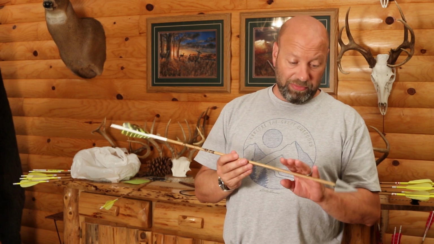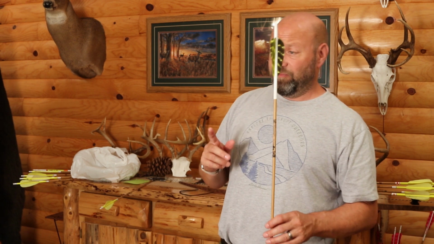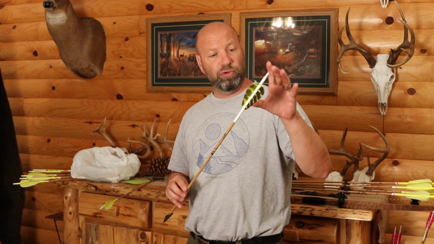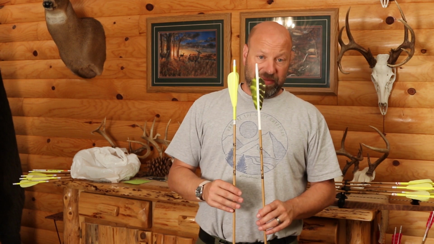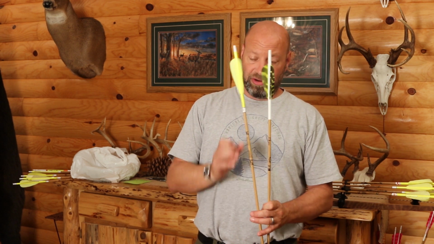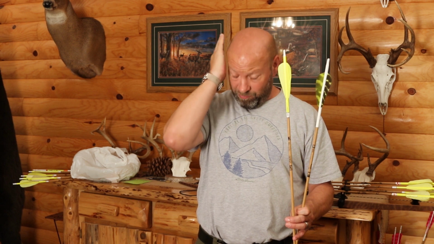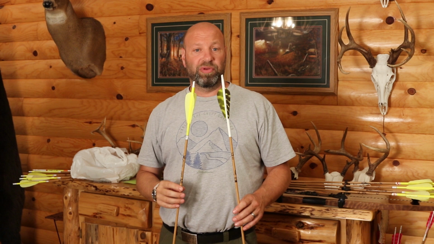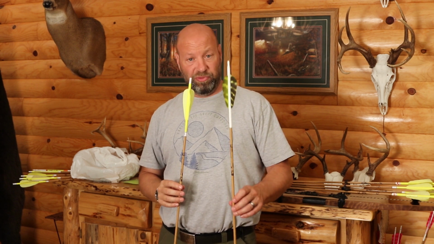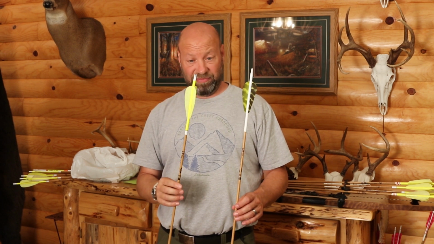If you're going to shoot single bevel broadheads, you need to know that. But before we get to the broadhead part, let's talk about who should be shooting a right wing and who should be shooting a left wing feather. It doesn't make any difference, okay? There's two trains of thought. Going back 25 years ago when I started this, it was very hard for people to get right wing feathers, so pretty much everybody shot left wing.